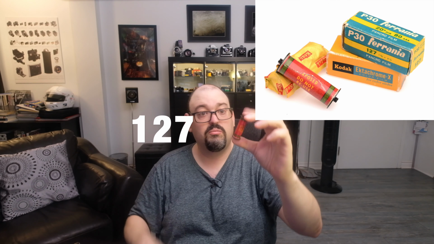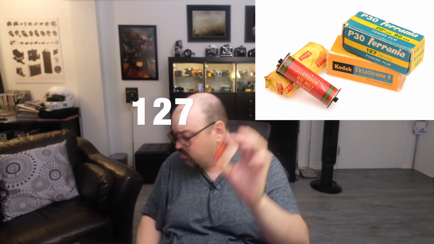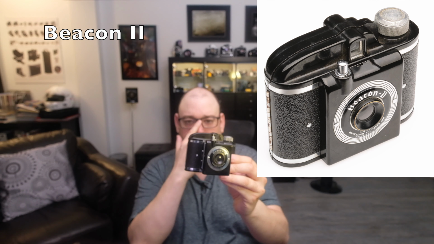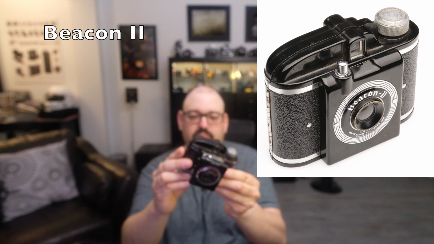In a bit smaller than medium format, we had 127, which is pretty cool. Actually, it's not the format that is cool, but the cameras that go with them. They're so tiny and really weird. This is one of my favorites. It's a Beacon, and it's all made of Bakelite, a kind of plastic. It's not a great quality camera, but it's fun to use. It's even better than novelty.